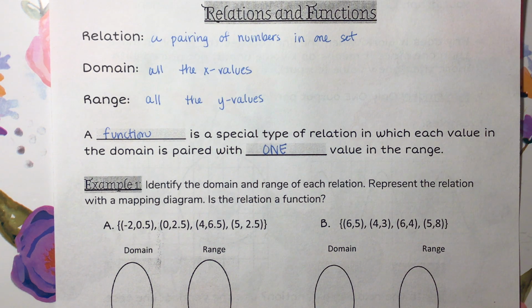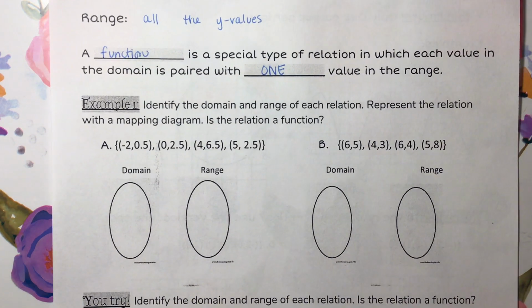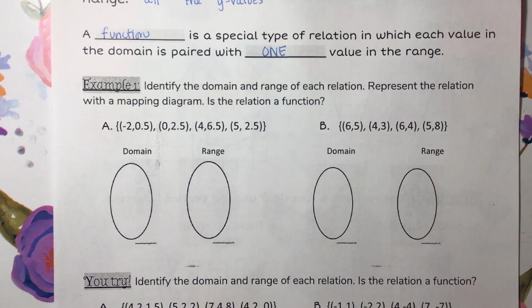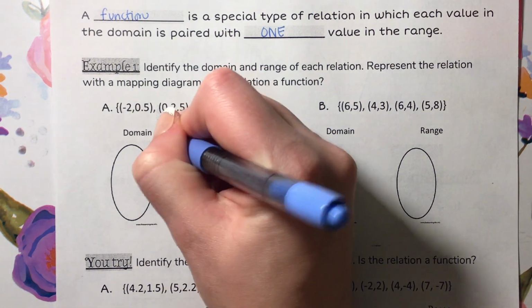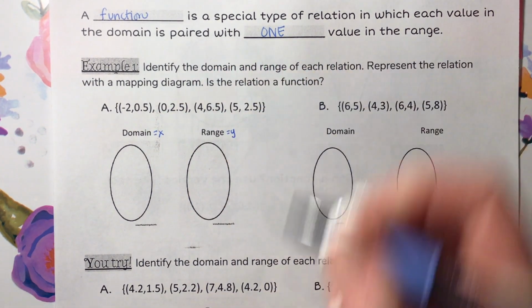So we are going to express functions in multiple ways. We're going to start with a mapping diagram. So in example 1, it says, identify the domain and range in each relation. Represent the relation with a mapping diagram. Is the relation a function? So remember, domain are my x values and range are my y values.